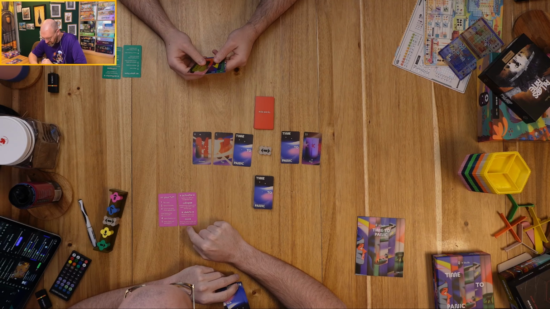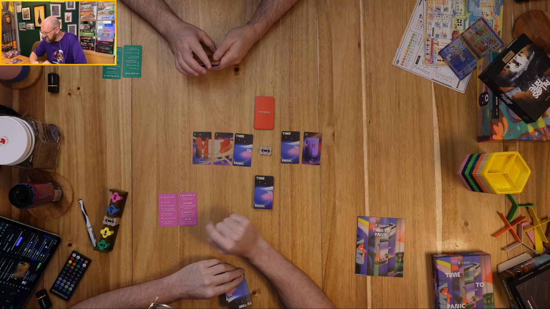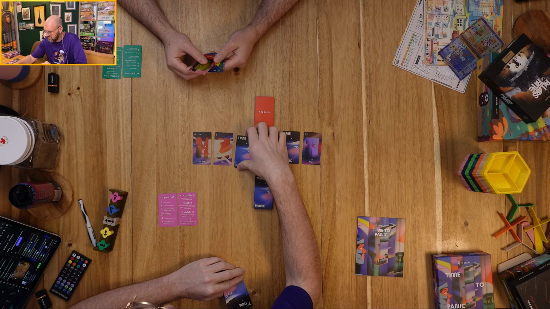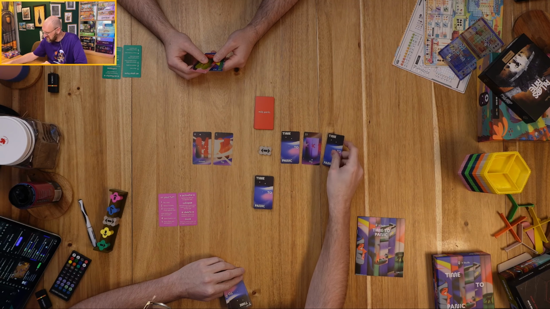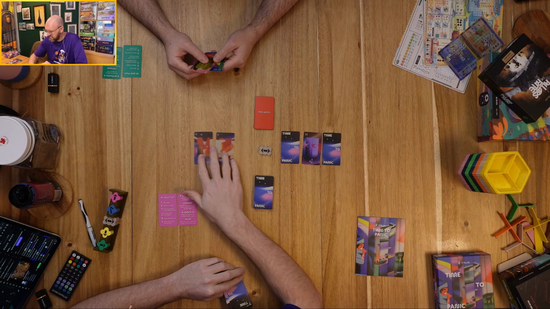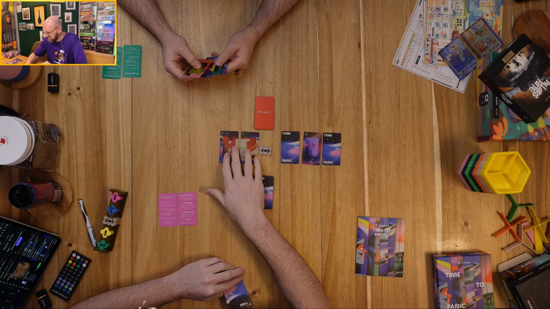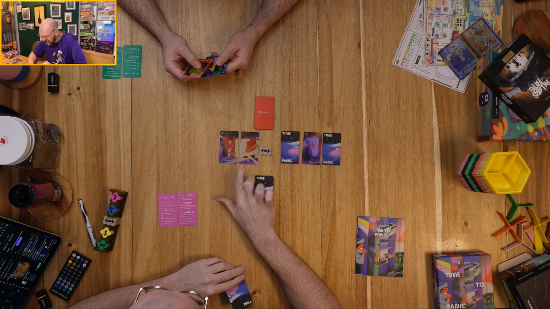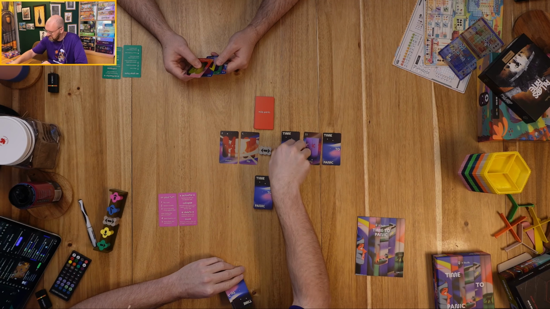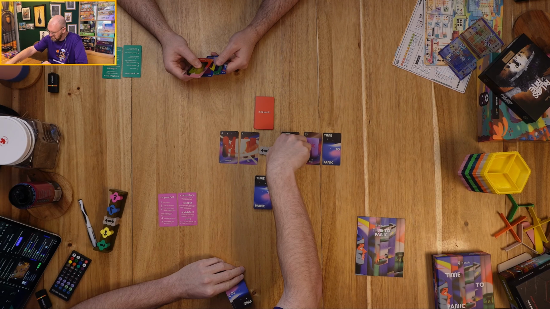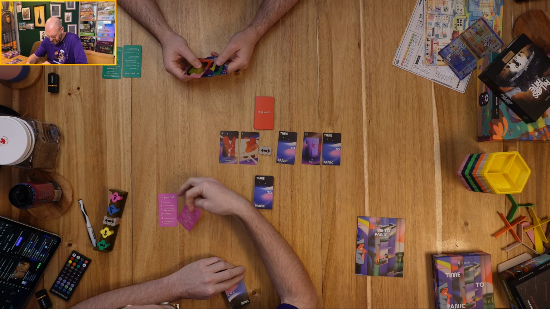Oh, 4 to 5. Very nice. Move any card to either end or a gap, and do not leave a gap. So I can just move this to either end. No leaving a gap. And then I get to flip a card. I'll flip this to see what it is.